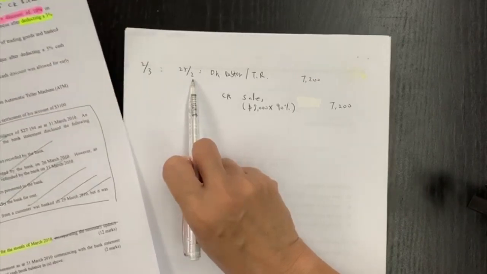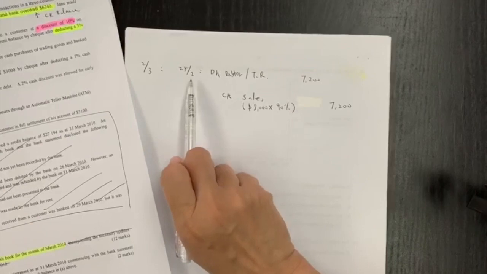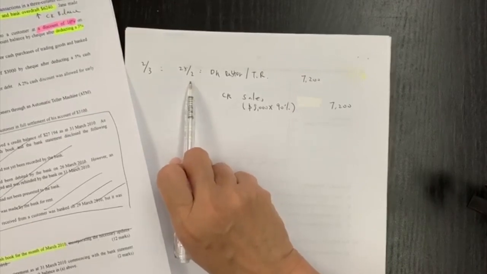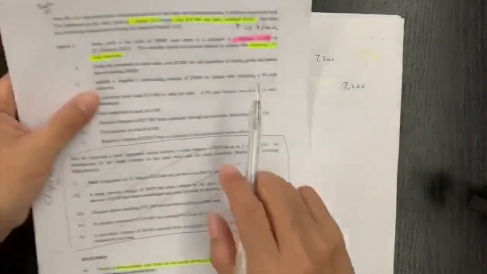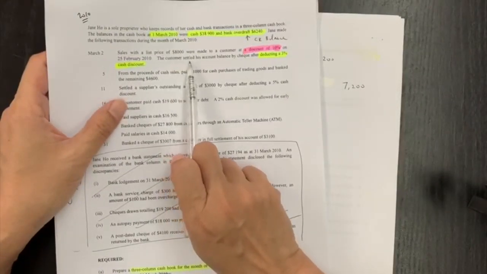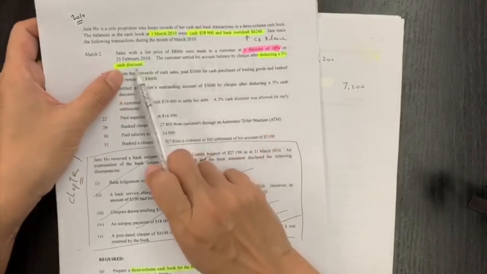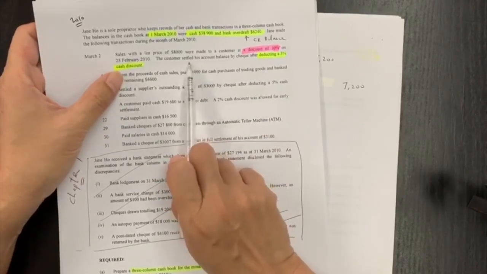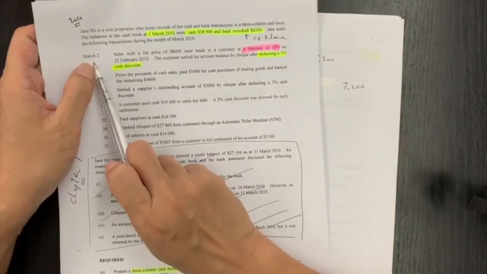Since we are doing the cash book in March, this transaction will not affect the answer in part A, but we need the analysis to do it step by step. Now we come to the second part. The customer settled his account balance by cheque after deducting a 3% cash discount. And the date for settling the balance is March 2nd.